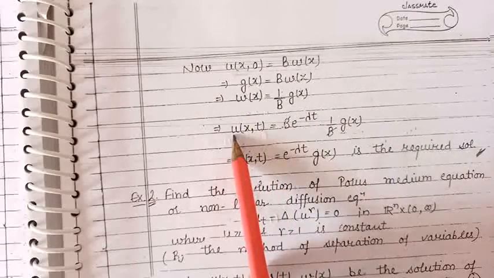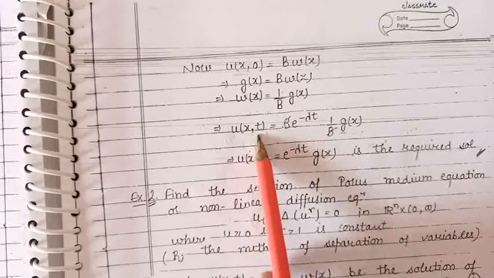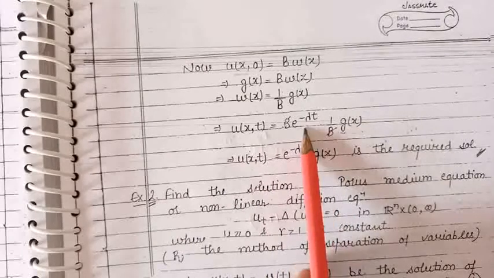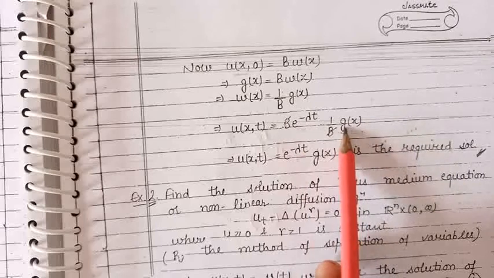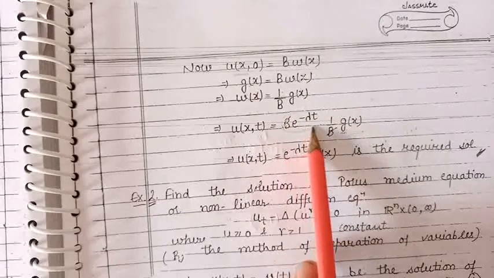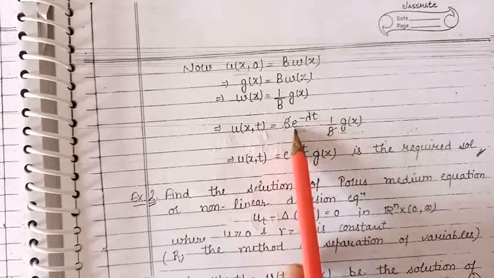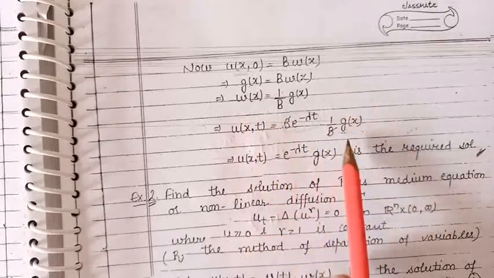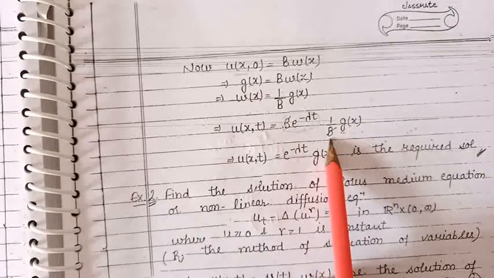The solution of the given problem is u, a function of x and t, and that was the product of two functions. One of the functions was v, which is a function of t, and the other is the function w, which is a function of x. The value of v we have already obtained as b into e raised to the power minus lambda t, and the value of function w is g upon b.